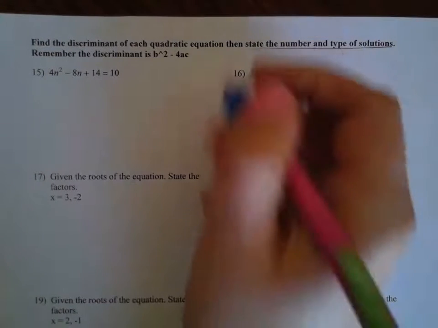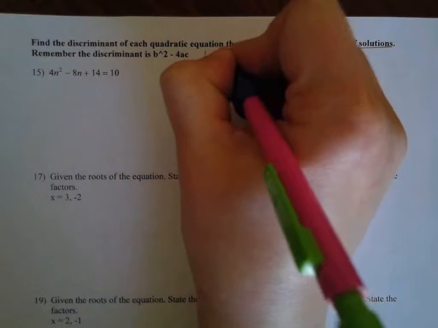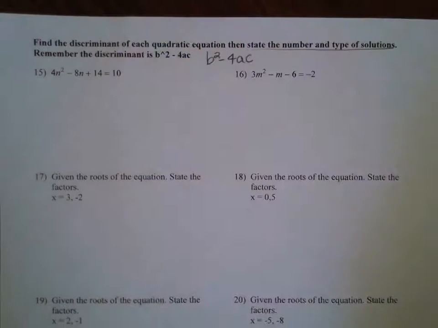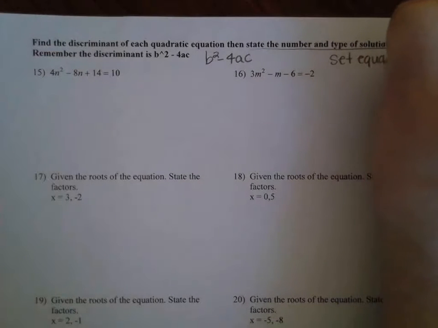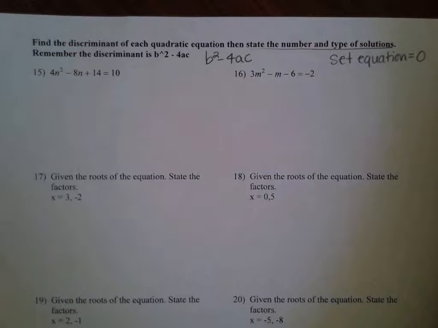So your discriminant is b squared minus 4ac. It's just the part underneath the square root. So you're not doing the whole quadratic formula with this. You're just doing that part under the square root. You do want to make sure that you set your equation equal to 0 first. Make sure that you do that.